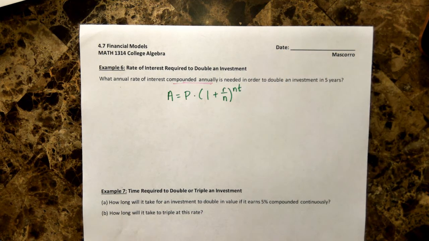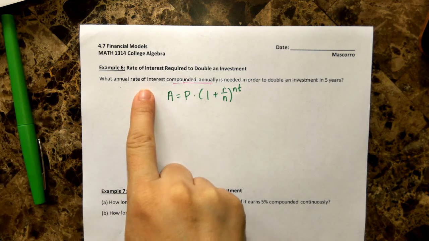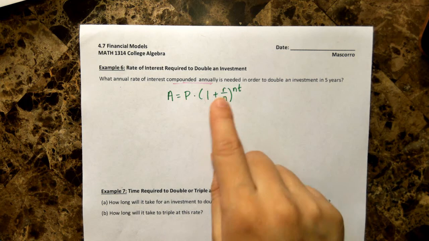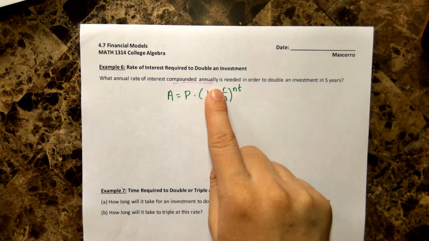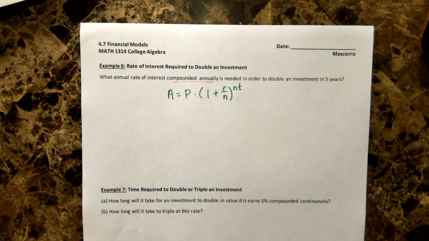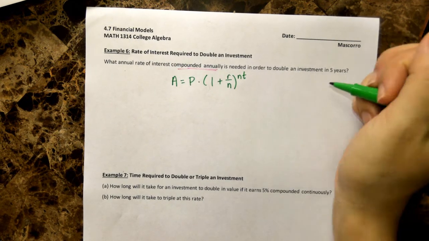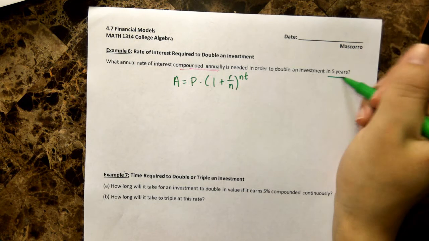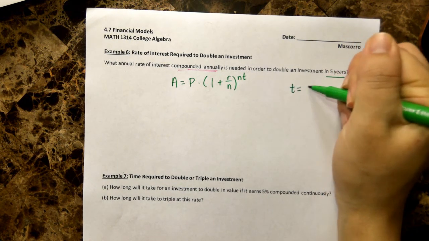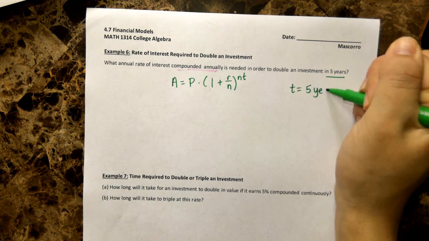Okay. So it says what annual interest rate. I know we're already trying to figure out what R is. We don't know what R is, needed to double an investment in 5 years. Now let me write down what I do know. I do know that the time in years that you want to have this investment going on is 5 years. So I know T is going to be 5.